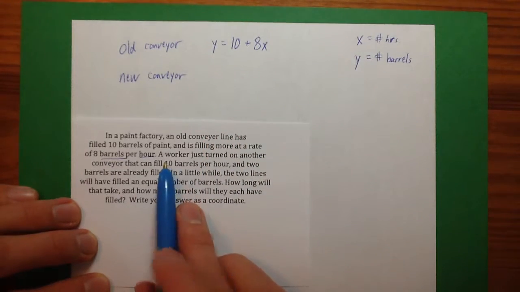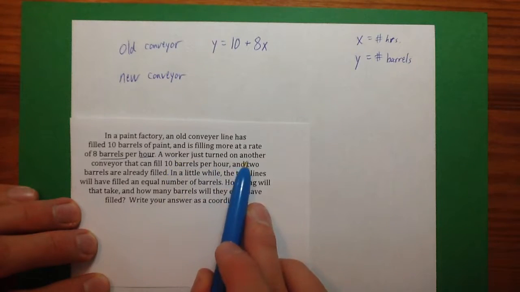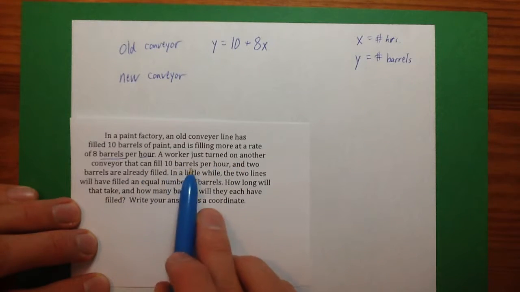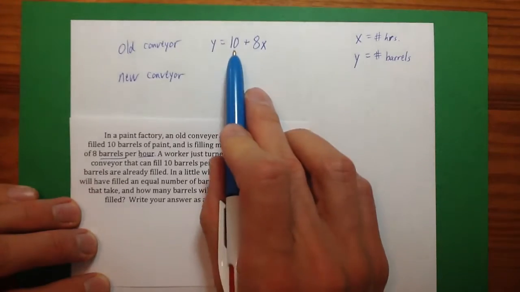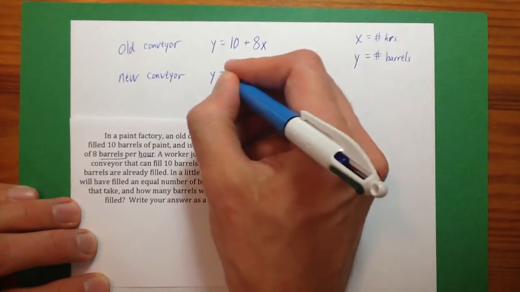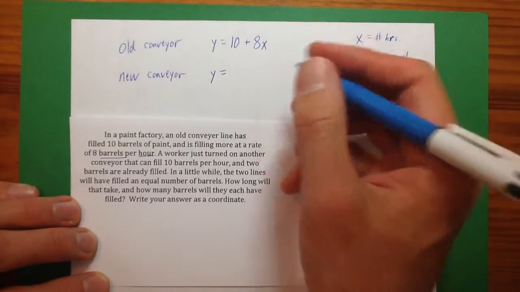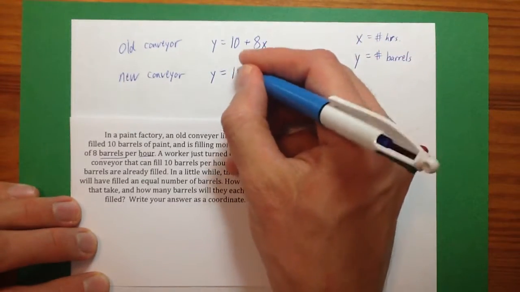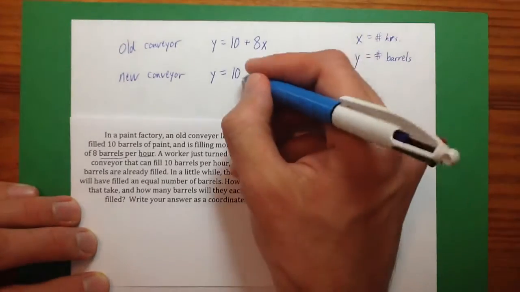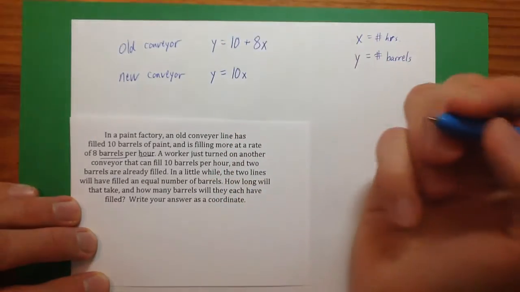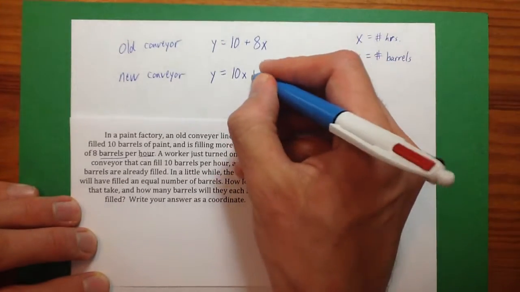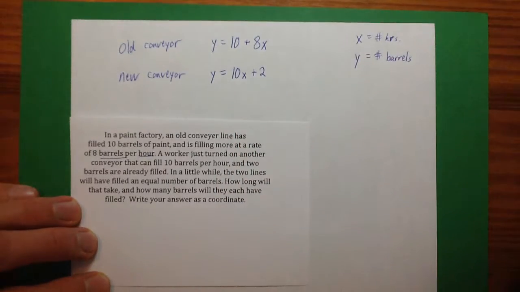So the other conveyor, we'll call it the new conveyor, a worker just turned on another conveyor that can fill 10 barrels per hour. Now that's not to be confused with the way this was set up, because the number of barrels that it will produce, or will fill up, is 10 per hour. Again, don't confuse it with the way this one is set up here. And 2 barrels have already been filled.